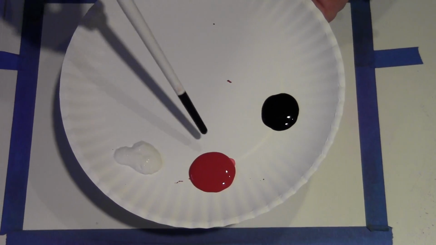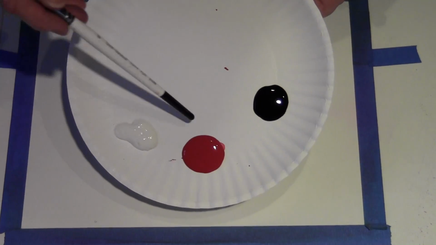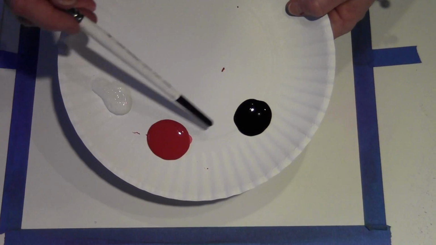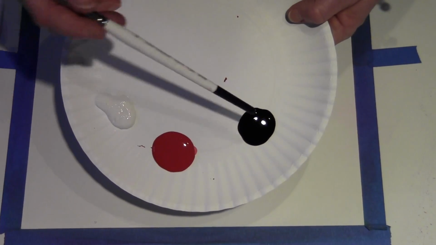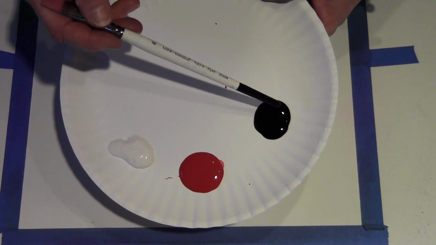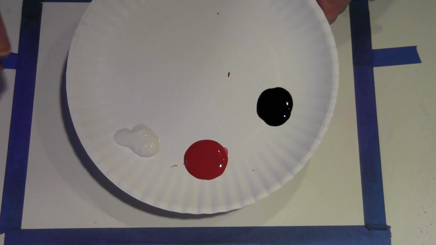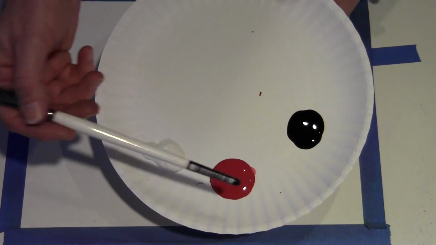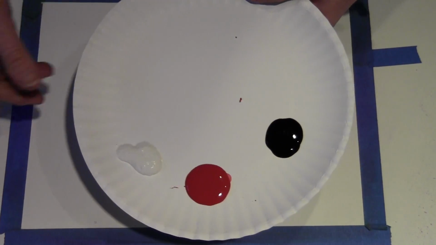A tint is any color, in this case we're going to be looking at red, plus white, and a shade is any color, in this case again red, plus black. If we add white to it, it lightens the color. If we add black to it, it darkens the color. So we'll end up with a variety of different colors just using one color, black and white.